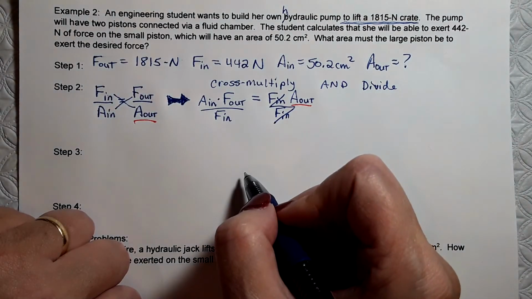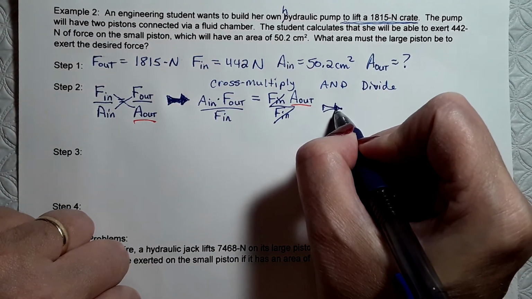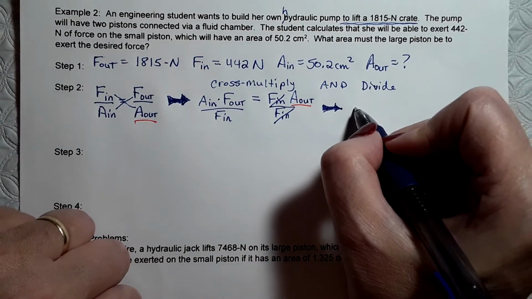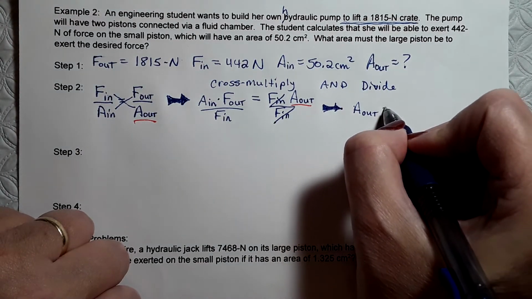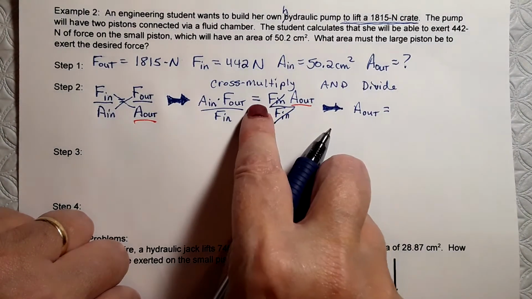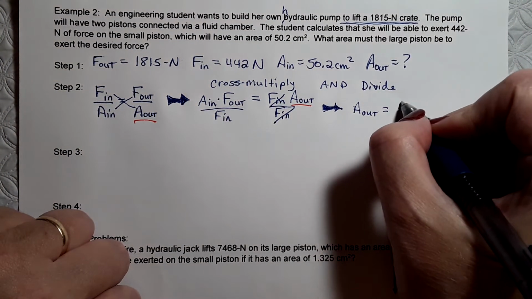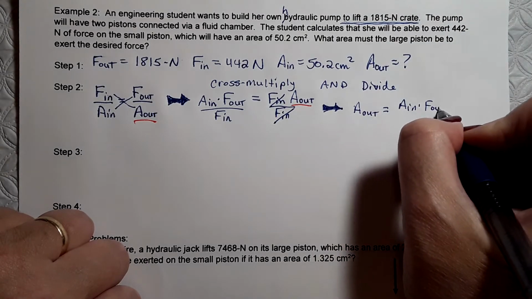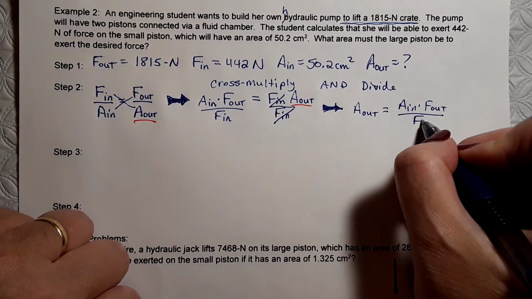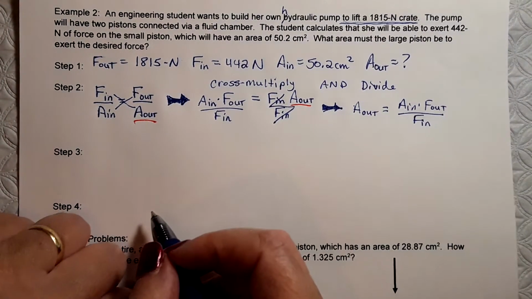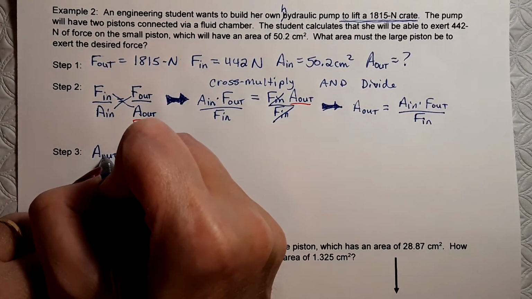Those two cancel. And now, what have we got left? We've got left the output area. You can put it on the left side now and put the other stuff on the right. The output area equals, because that divided out, A in times F out over F in, which we divided by. There we go. That's what we're going to use. So now we come down here, we're going to plug and chug.